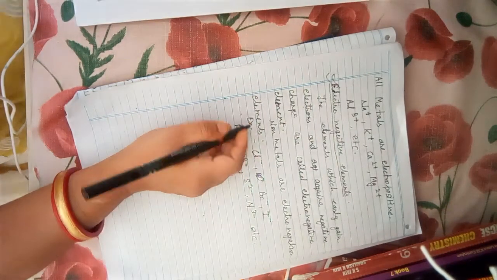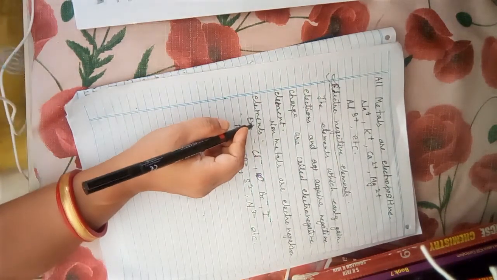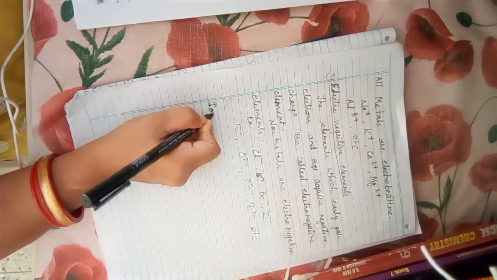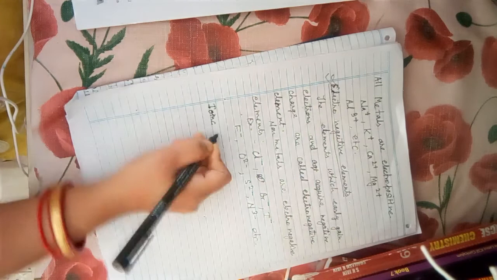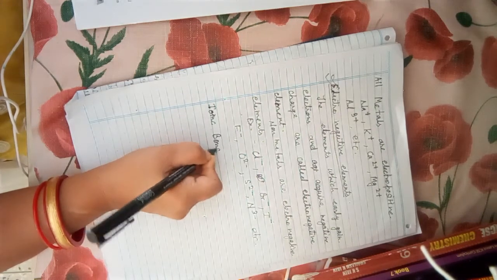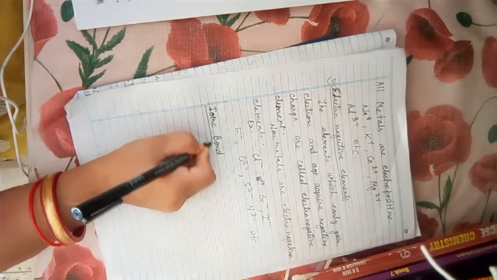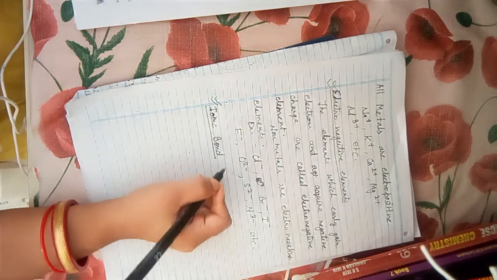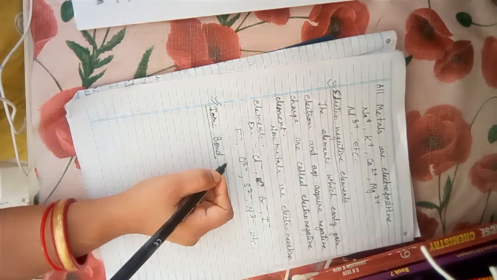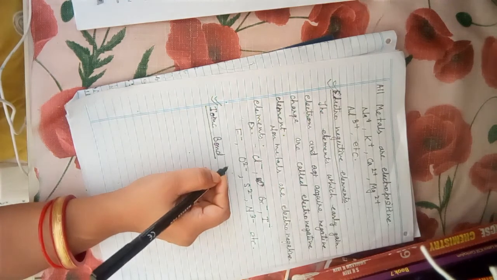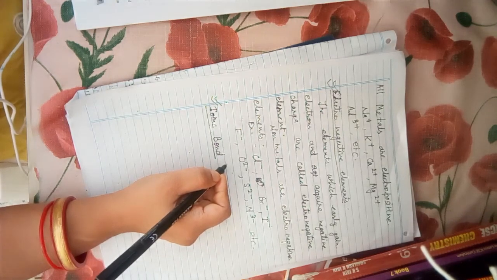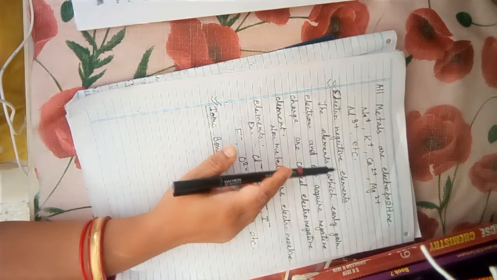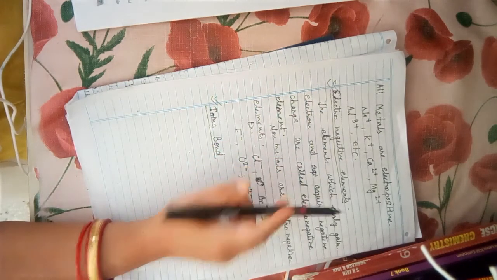Ionic bond. Types of bond. In chemical bonding, one of the important bonds is the ionic bond. The element which easily gains electron and acquires negative charge is called electronegative element.